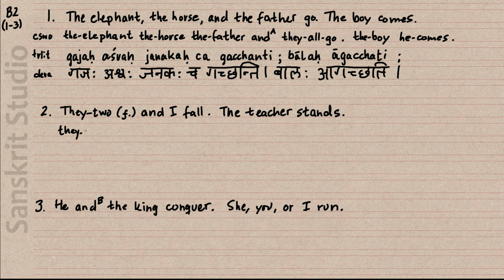They two, F, I, and then the components that we are connecting with and, they are they two and I.